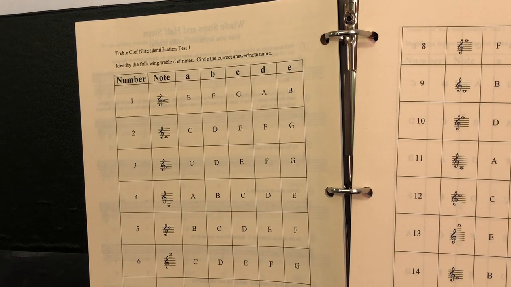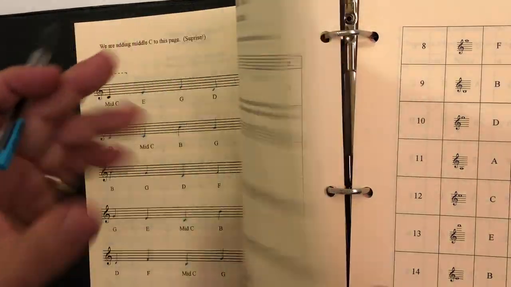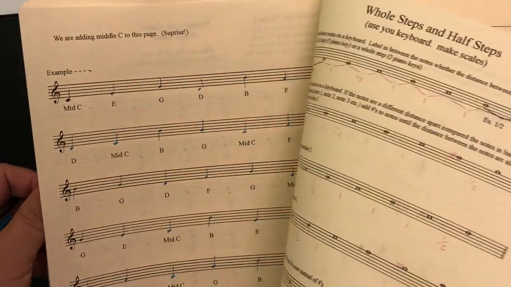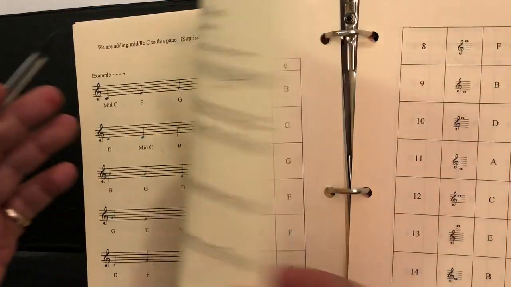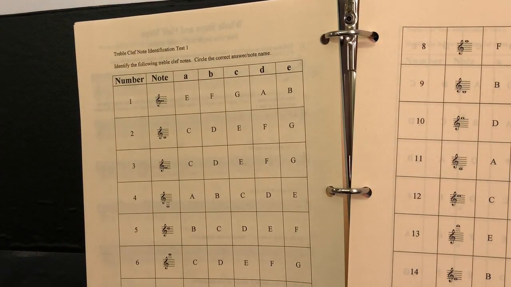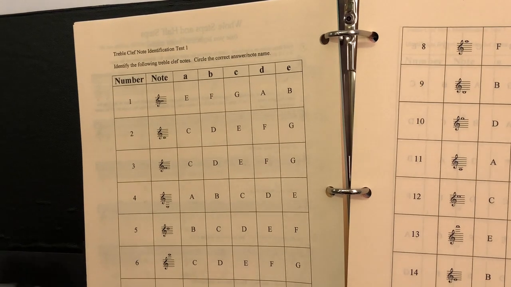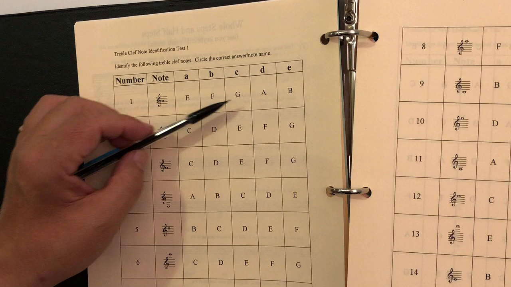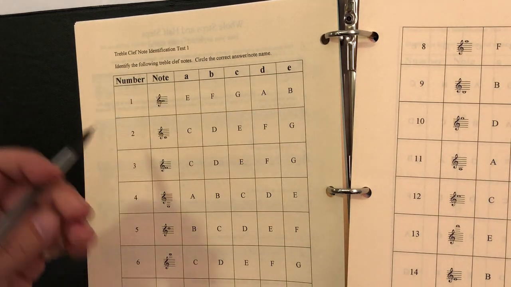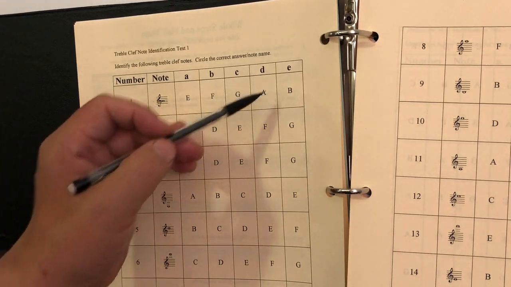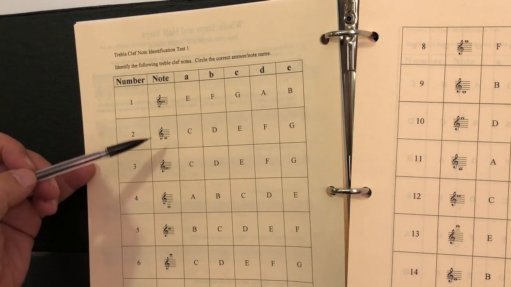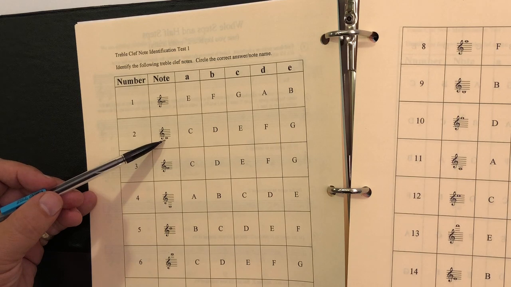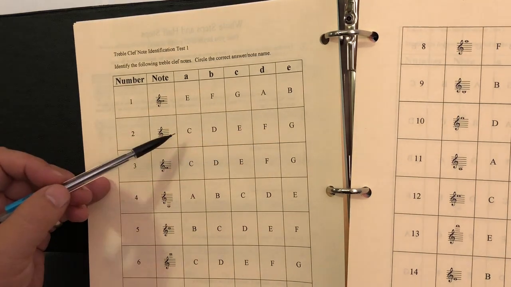And here's how it would work. This is in the light yellow section. It's after the note naming worksheets that you've been doing, after the whole steps and half steps right here. And what we're going to do is you look at this note right here, and it's either an E, F, G, A, B, and you find out it's an A and you circle A. Okay? This one is an open string, so I hope you know it really well. This one's a C, right? So you'd find it here and you go, oh, it's a C.